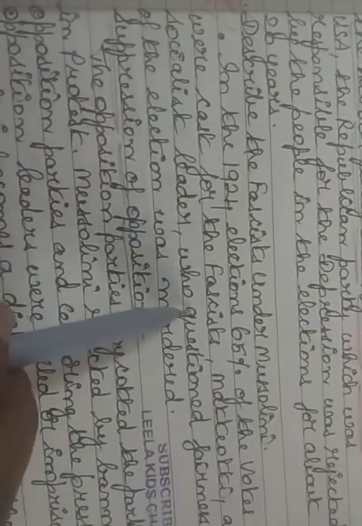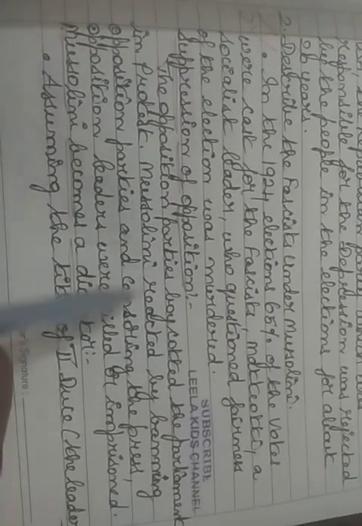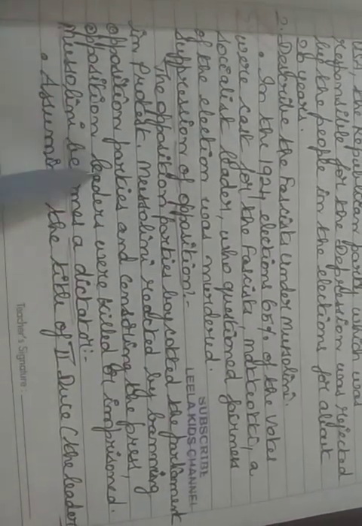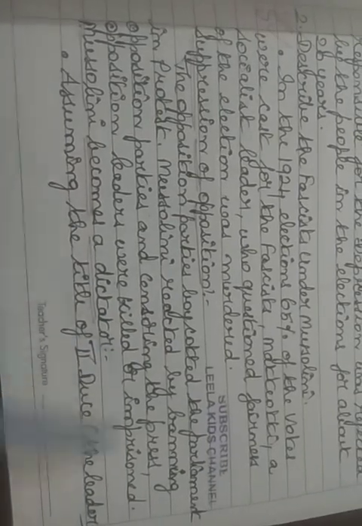In 1924 elections, 65% of the votes were cast for the fascists. Matteotti, a socialist leader who questioned the fairness of the election, was murdered. Suppression of opposition. The opposition parties boycotted the parliament in protest. Mussolini reacted by banning opposition parties and censoring the press. Opposition leaders were killed or imprisoned.